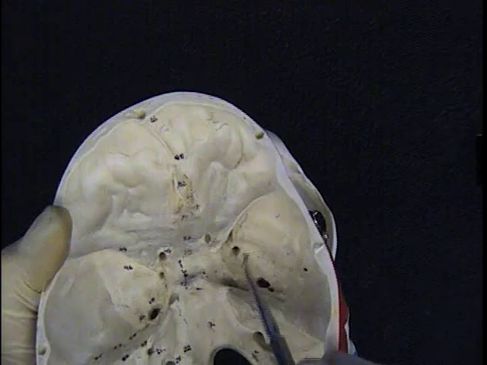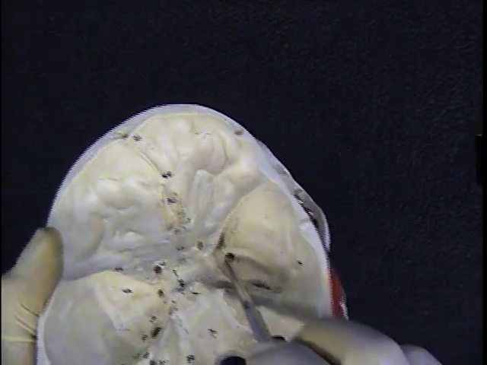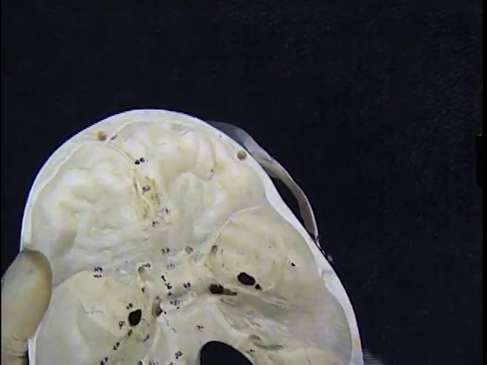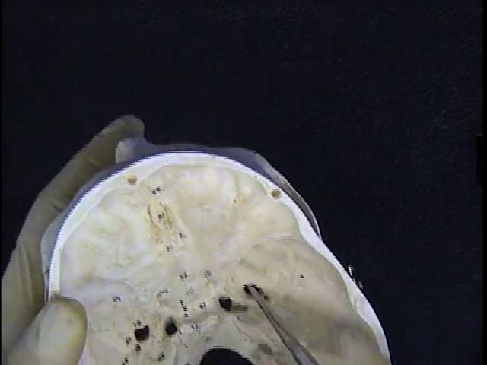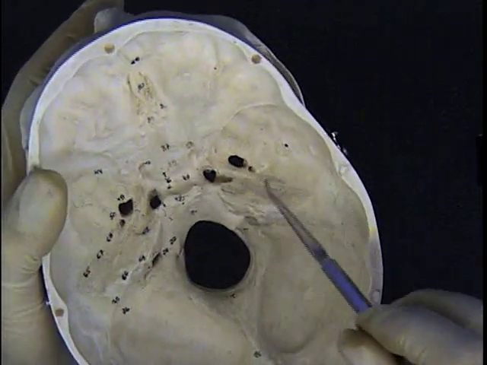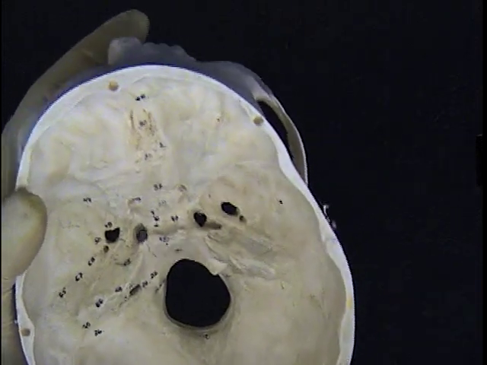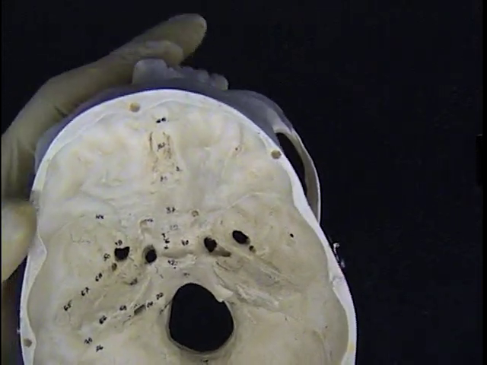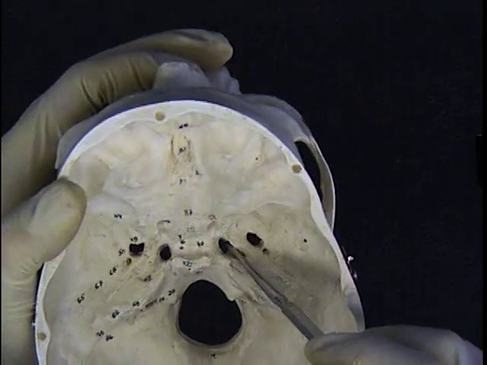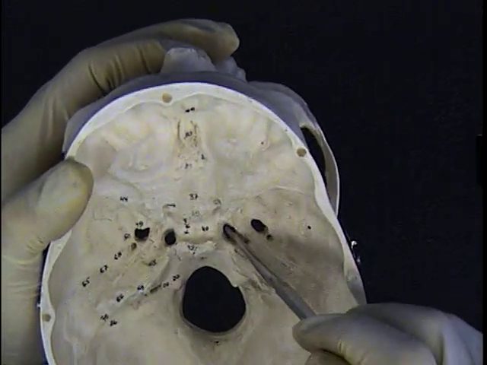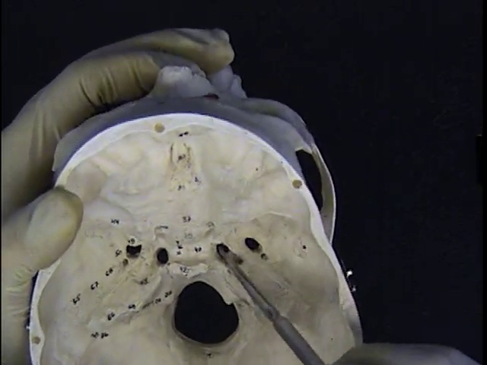Still in the sphenoid bone, we'll see the foramen rotundum, foramen ovale, and foramen spinosum. Medial to foramen ovale and foramen spinosum, you'll see foramen lacerum, which is covered by cartilage in you and I.